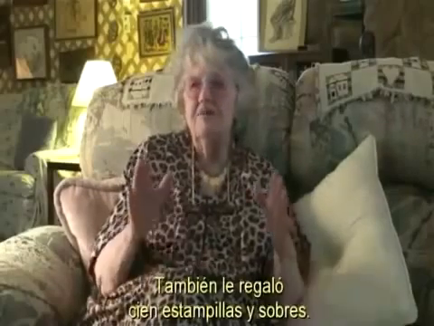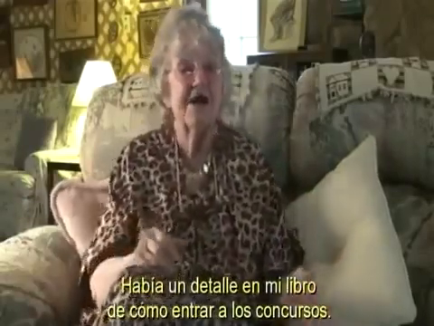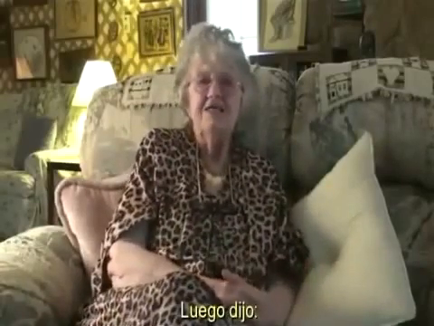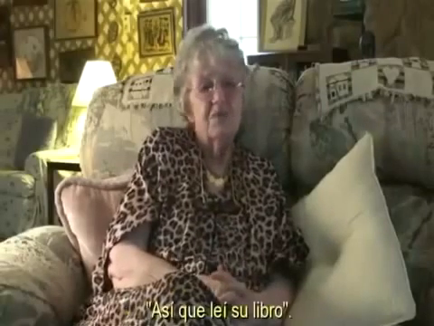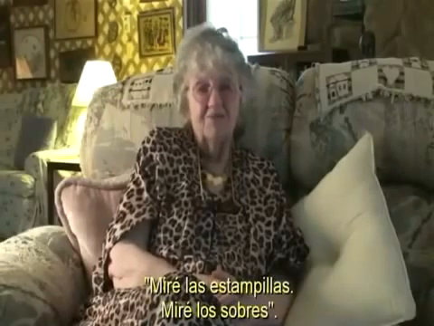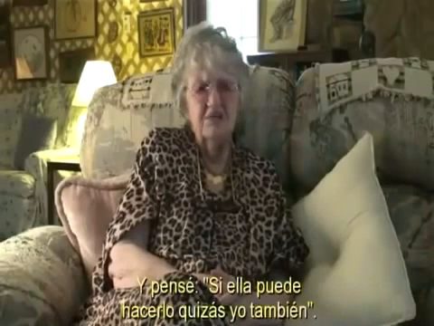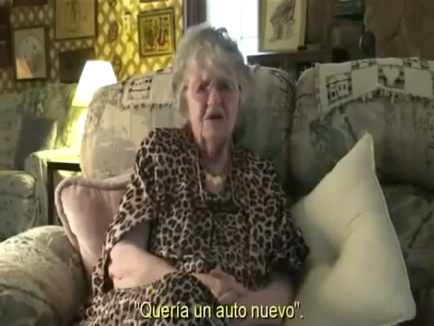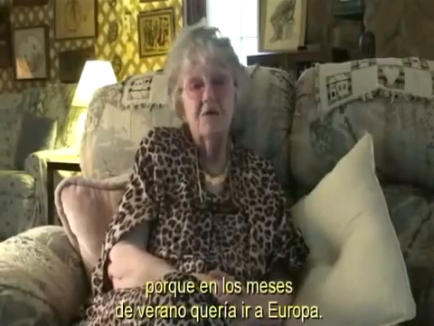She also gave him 100 stamps and envelopes and cards, because I have a detailed description in the book of how to enter contests. And then he said, I went up there and I was ticked at my mother. So I read your book. And here I'm looking at the stamps and I'm looking at the envelopes. And then I get to thinking, I read your book again. And I thought, well, if she can do it, maybe I can. And he says, I wanted a new car. But he said, I wanted $25,000 because for the summer months, I wanted to go to Europe.